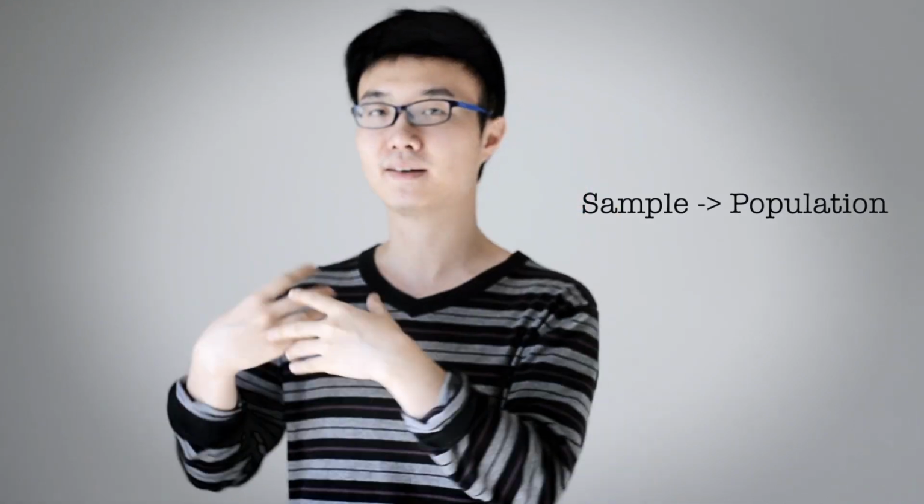In a sample, usually we can pull out some valuable information like mean, median, standard deviation, and so on to represent what's going on in the population. If you are using the information from the sample to make a guess about what's going on in the population, then you are doing inferential statistics. In contrast, if you are satisfied with what's going on in the sample and don't want to look into the population, then you are doing descriptive statistics.